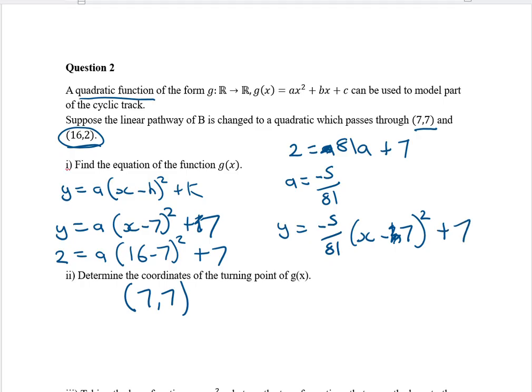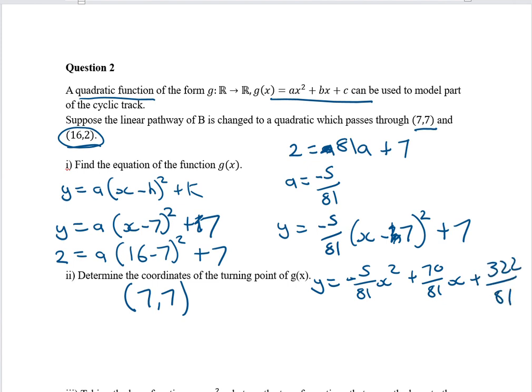plus 7. Now to go to the next step, I would have just gone onto my ClassPad, gone to interactive, gone down to transformation and expand, and plugged it in, and it would have expanded it for me into the form that I've asked, which is y is equal to negative 5 over 81 x squared plus 70 over 81 x plus 322 over 81.